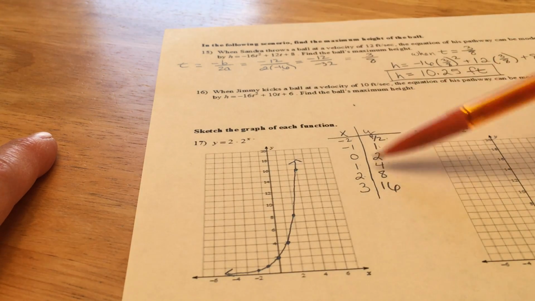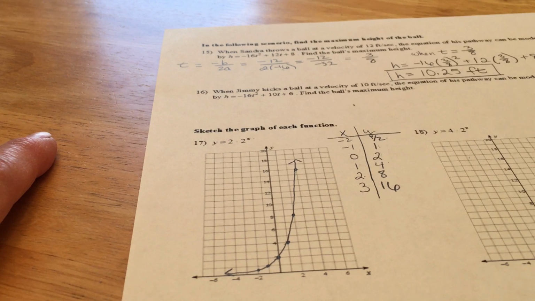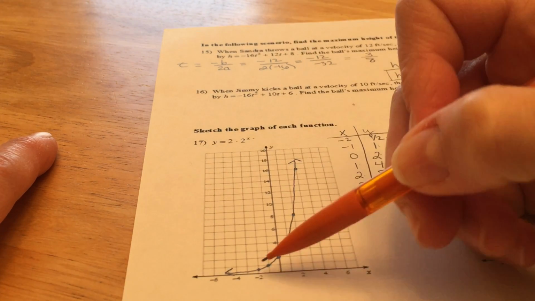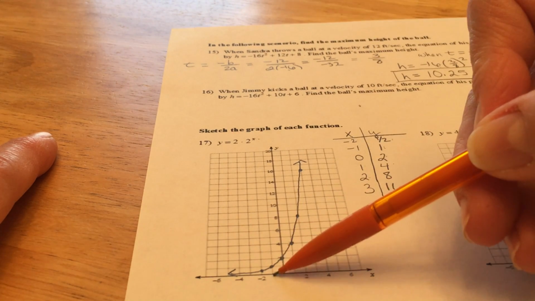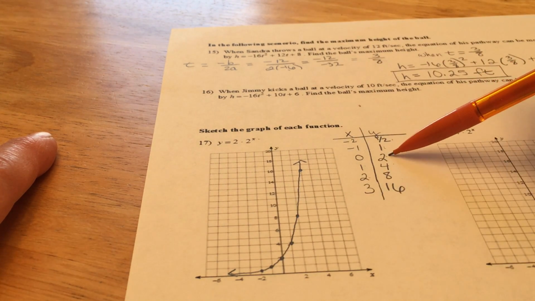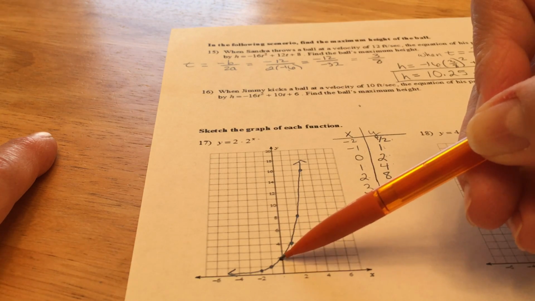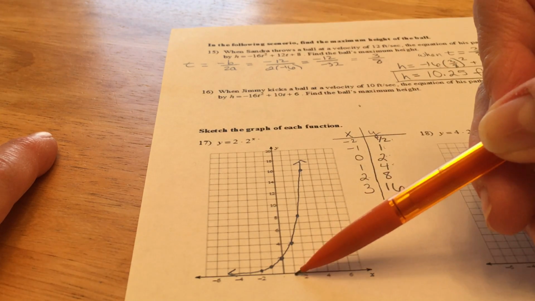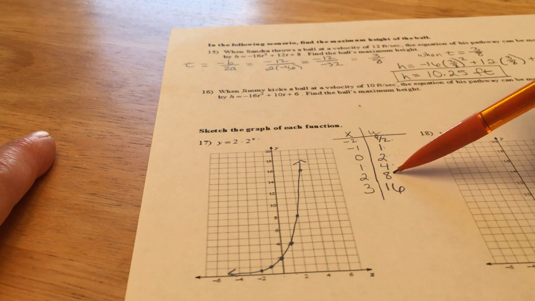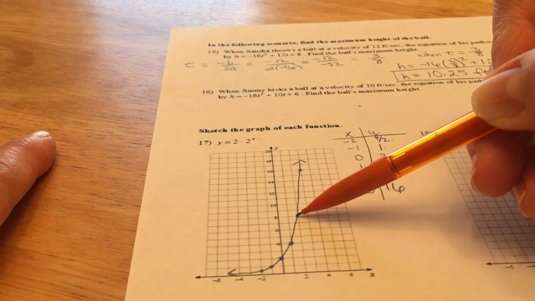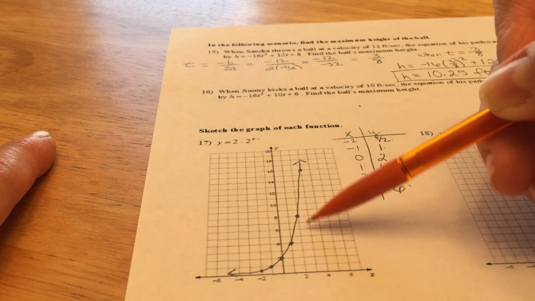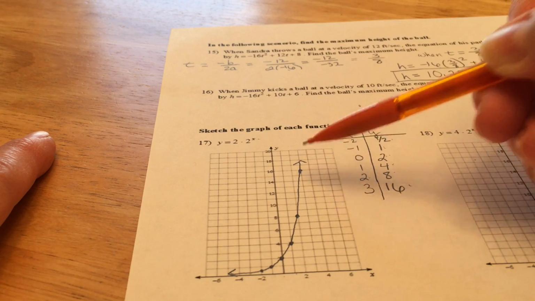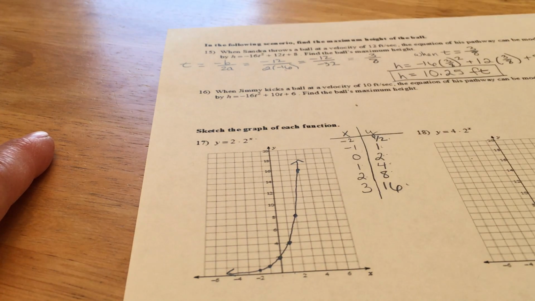Then these are points that you can graph. I have confidence that you guys can graph. So negative 2, 1/2, negative 1, 1, 0, 2, 1, 4, 2, 8, and last but not least, 3, 16. And then you can see I just did the best that I could to connect those dots together.